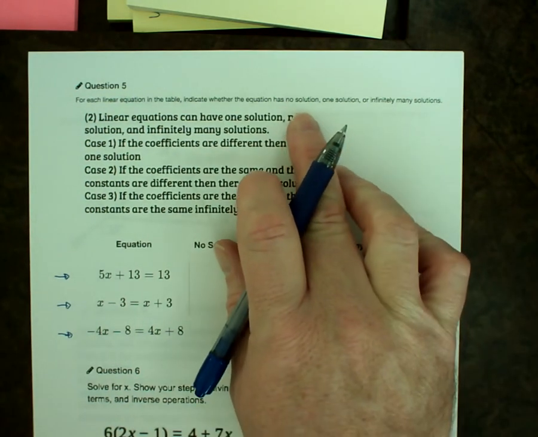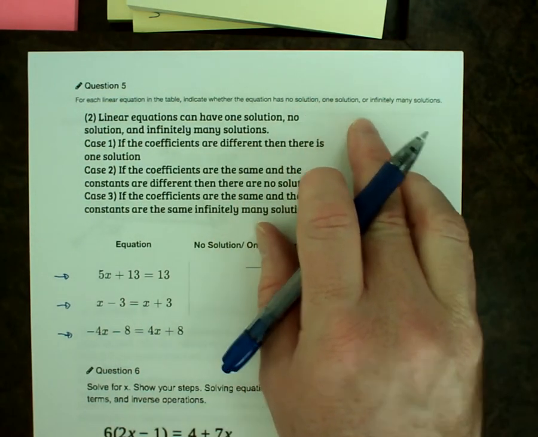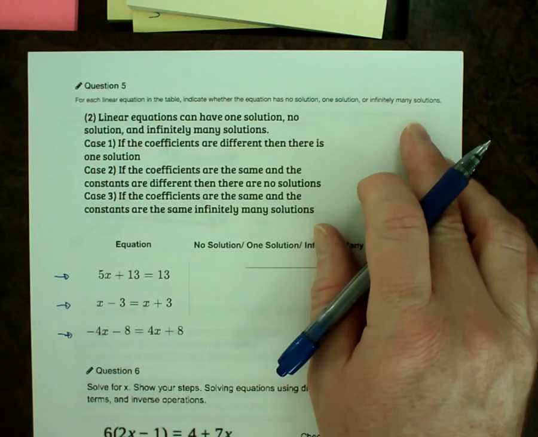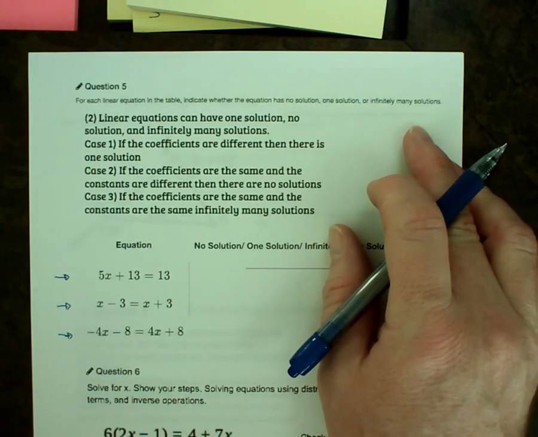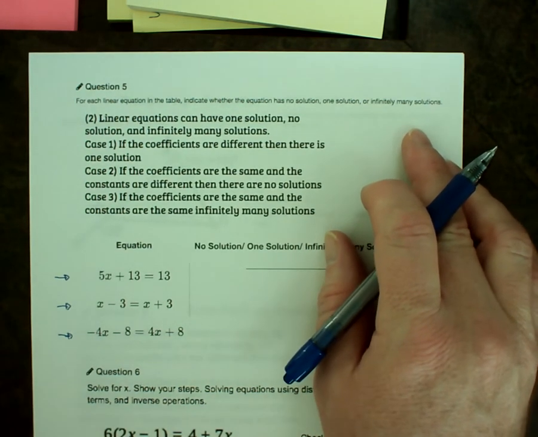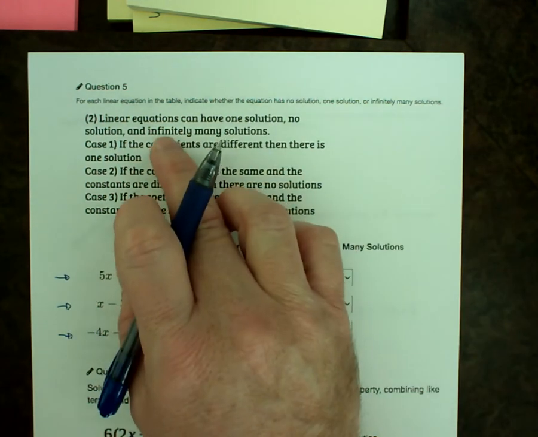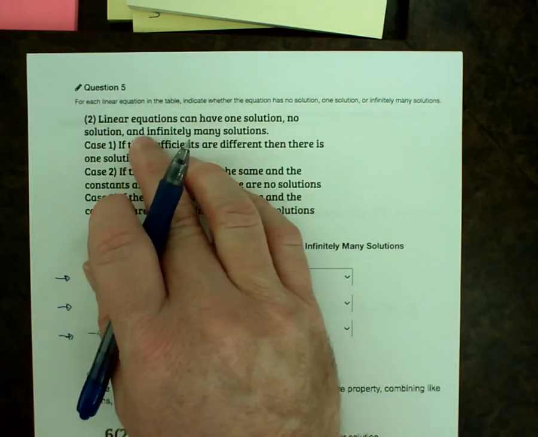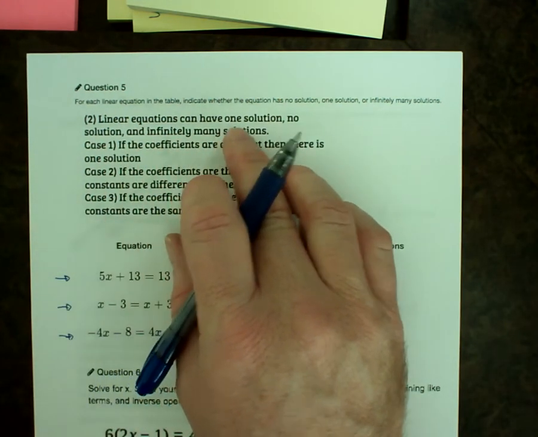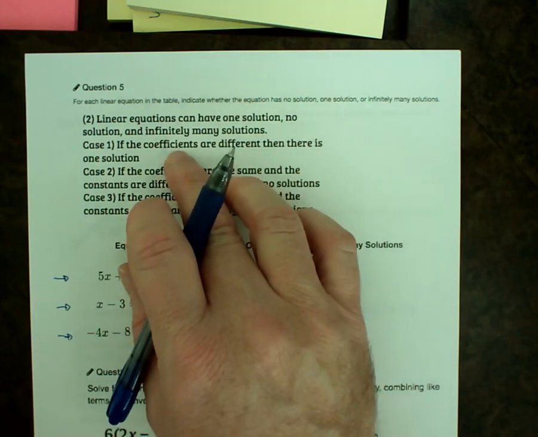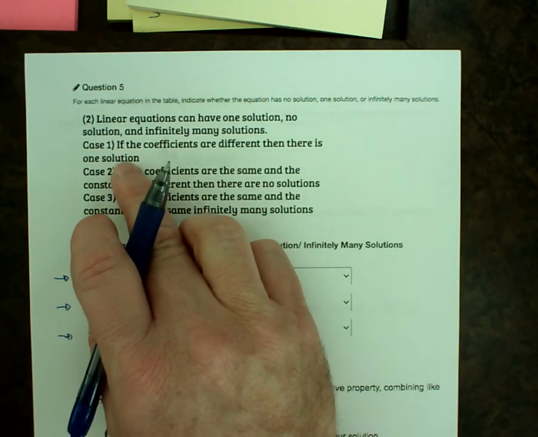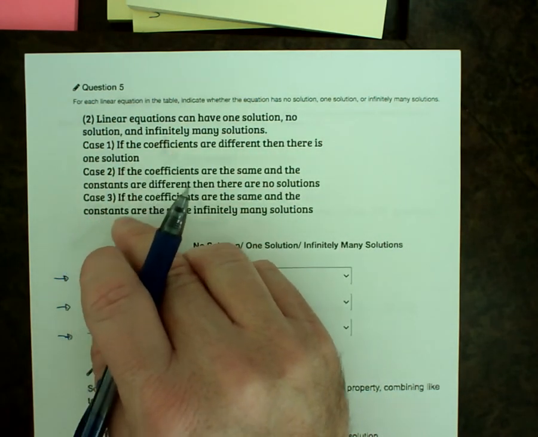You want to find out if they have no solution, one solution, or infinitely many solutions. A lot of you got this one right, which is awesome. So we had this answer. We practiced it. Linear equations can have one, no, or infinitely many solutions. Let's go through the cases.